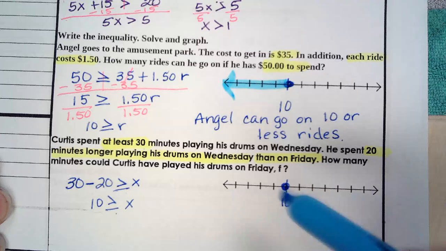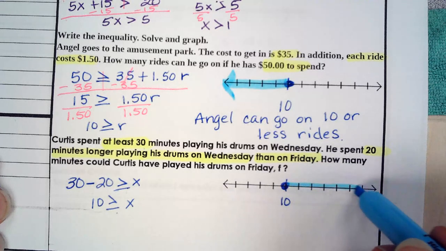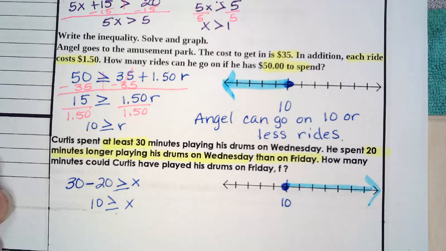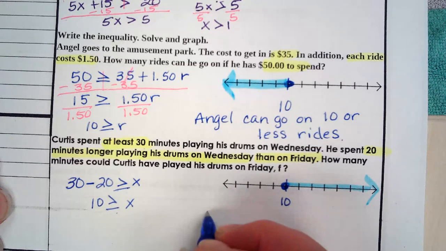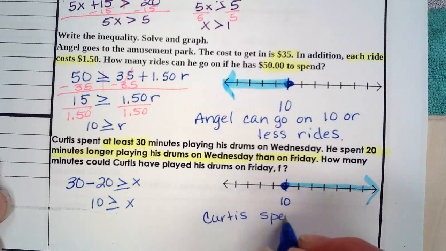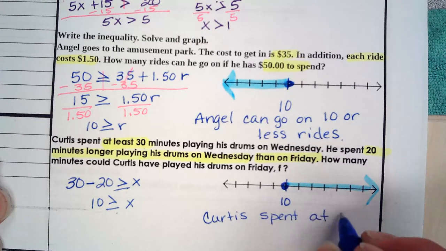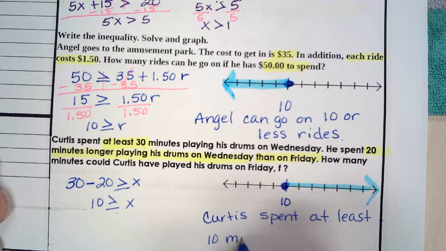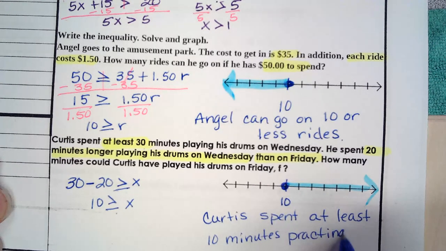So he could have spent 10 minutes practicing. He could have spent more than 10 minutes practicing. So Curtis spent at least 10 minutes practicing. And that would be on Friday.